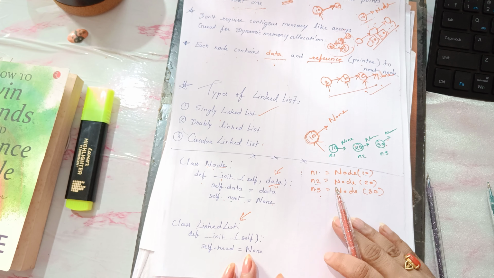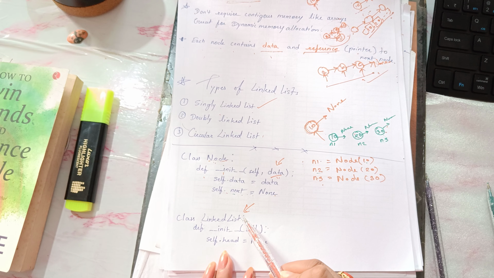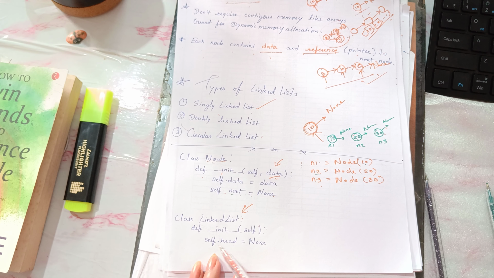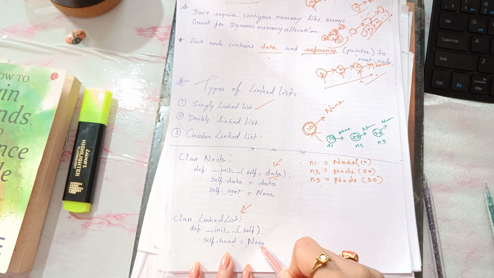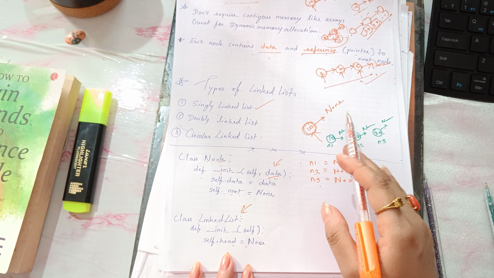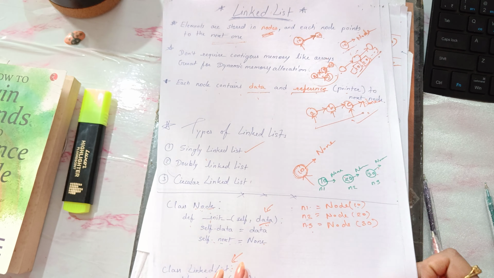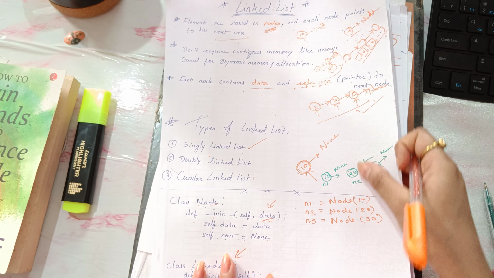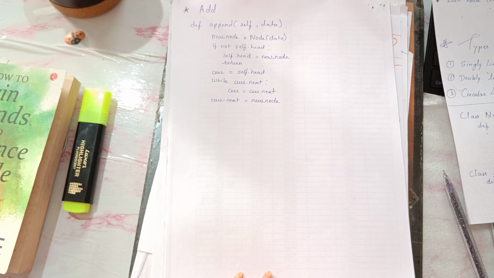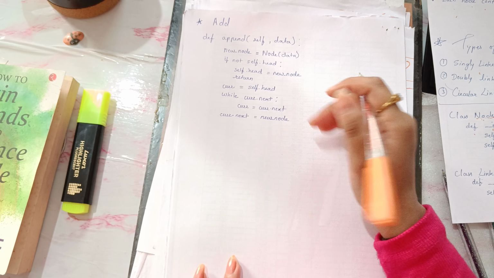So for linked list, here you can see this is a linked list class, and it has self.head equals to none. Means initially we don't have any linked list, but we say self.head, it's none, right? Now when we check about the methods in linked list, it is like this.